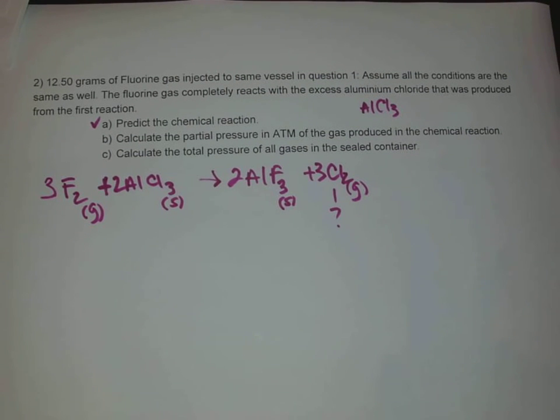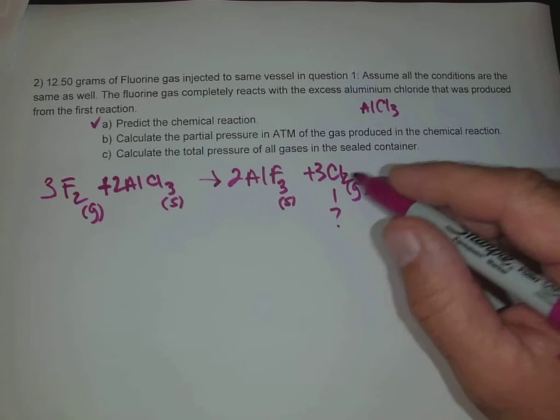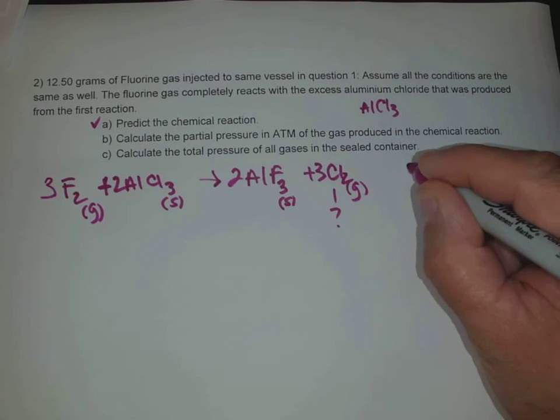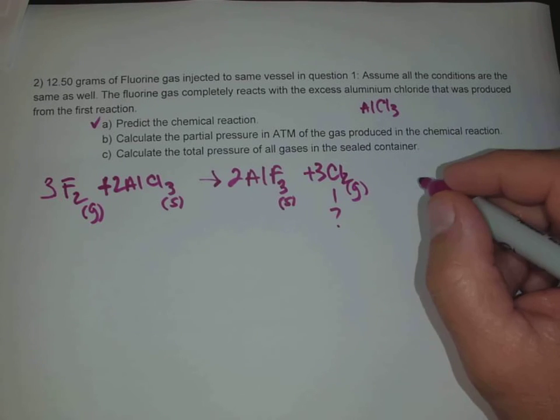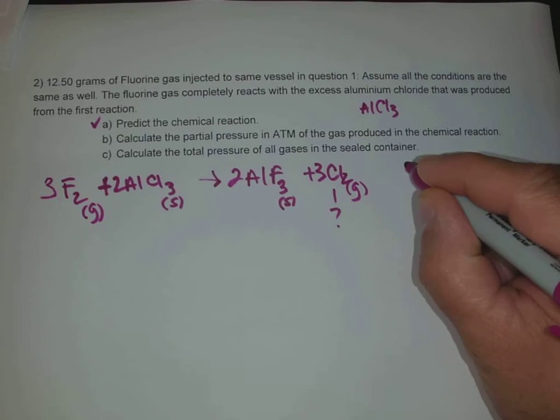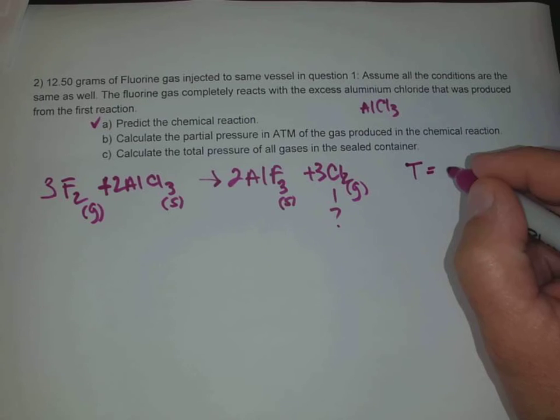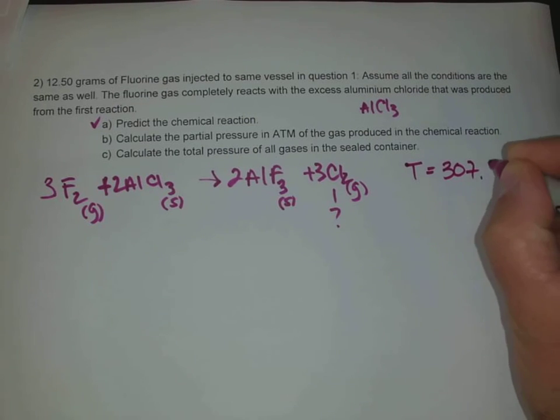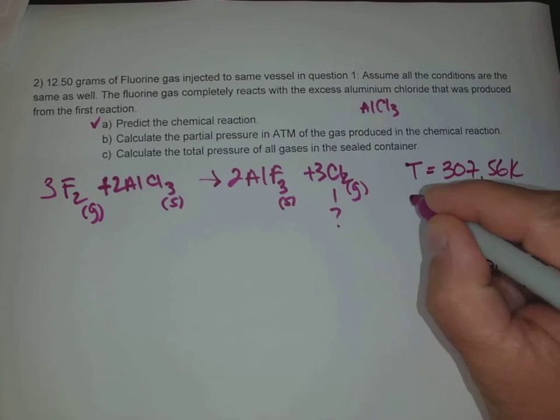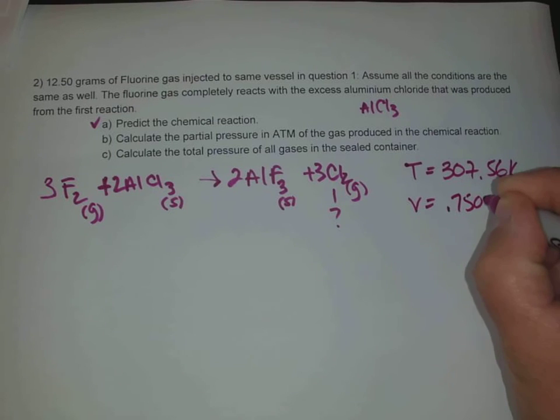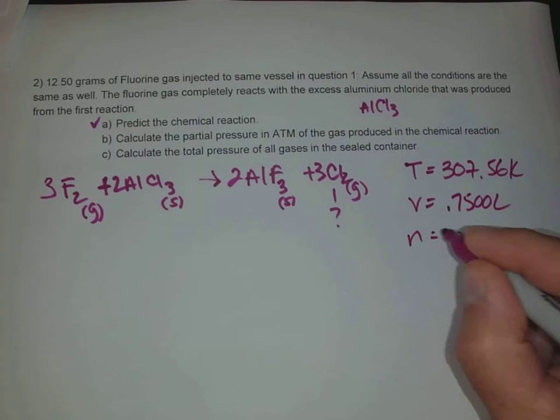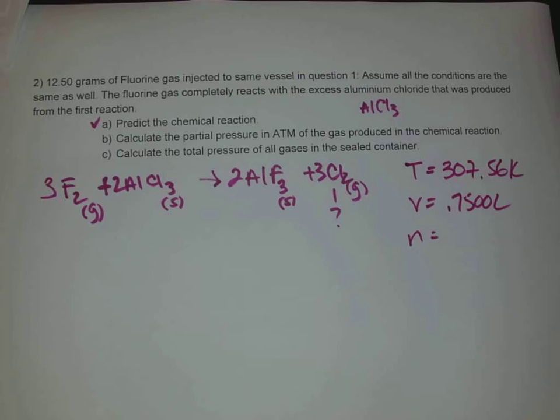All right. So anyway, we want to be able to again predict the number of moles. So again, define the pressure. The temperature I believe was 307.56 Kelvin. The volume 0.7500 liters. That has not changed. Again, we need to find the moles via stoichiometry. So let's do that now.